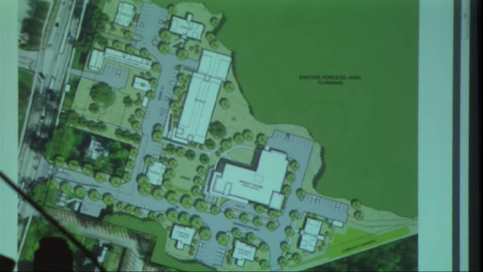I thought it was an excellent example of how you could build larger multi-story buildings for senior housing or what have you, and have them still blend in, not dominate, not be shocking to the eye. Who's the developer in this? It's a collaborative.